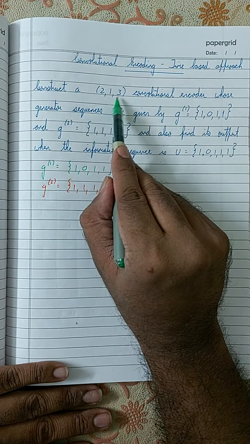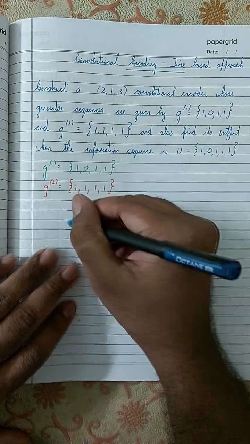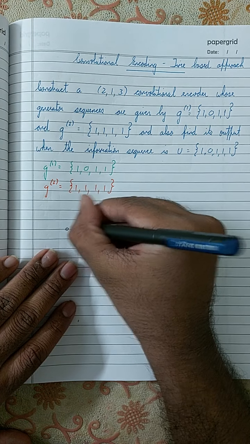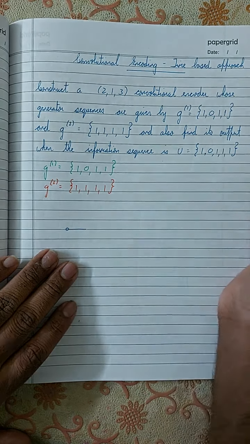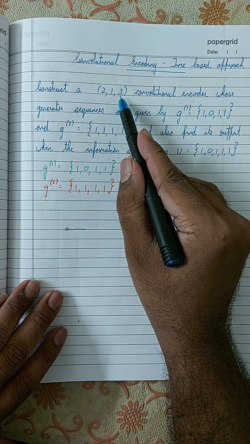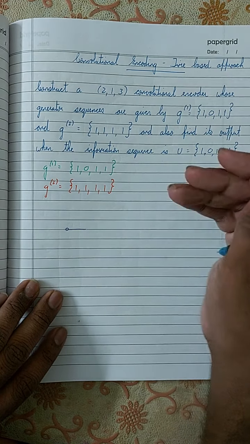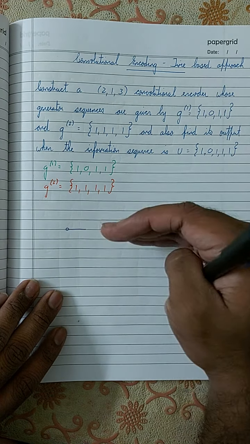I will draw the input first. Only one input is there, so let me draw only one input, this input right here. The value of m is equal to 3, which means for every input there are 3 register blocks, or 3 memory blocks.